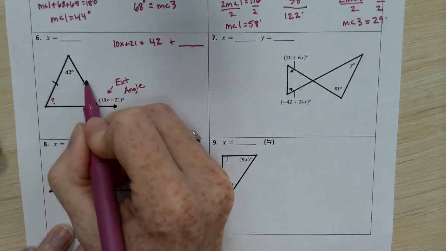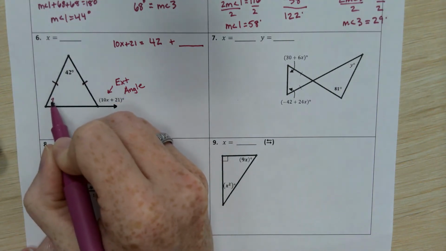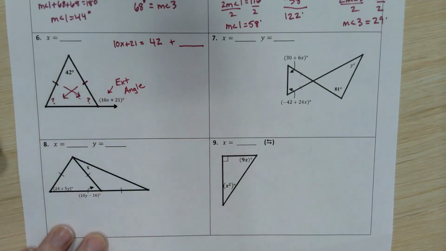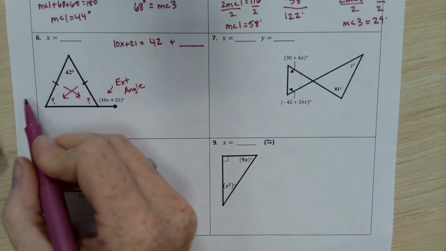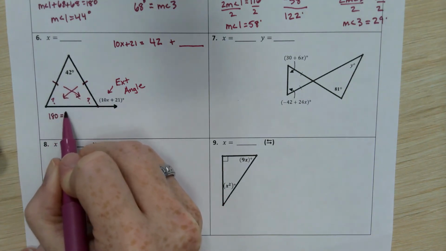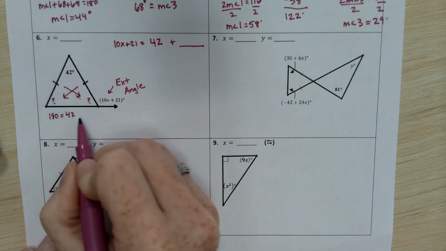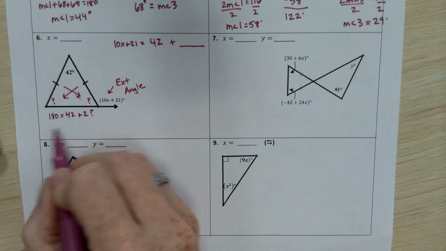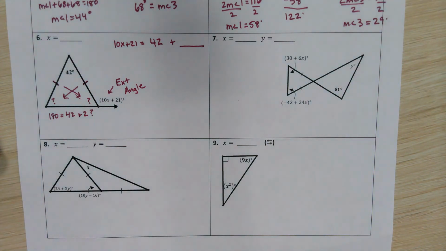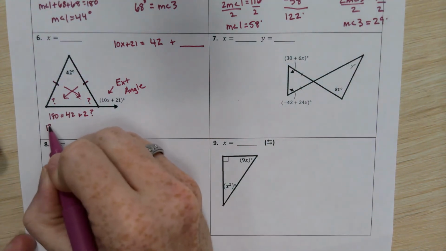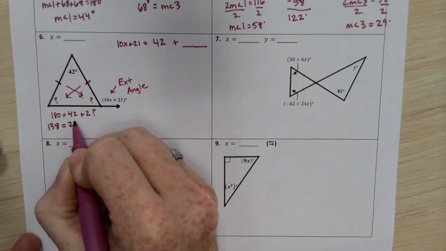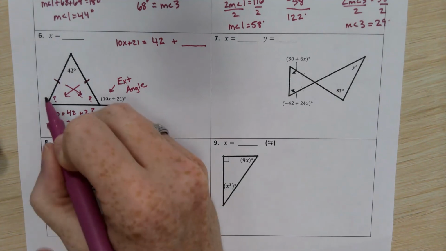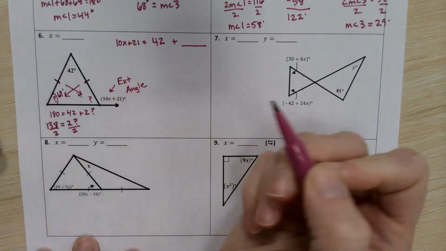I also notice I've got two congruent sides. So even though all I care about is finding this one, it's also good for me to remember that these two angles match. So doing some work off to the side, 180, the interior sum, would come from 42 plus those two question mark angles. So similar to the previous one, I'm going to do 180 minus that angle that I had, which would be 138, and then divide by 2 to figure out what that question mark angle is. And that angle turns out to be 69 degrees.